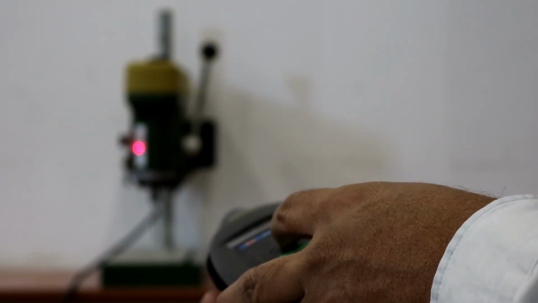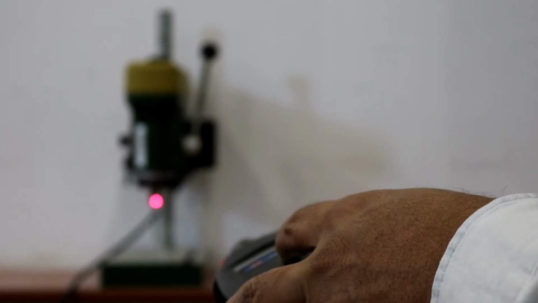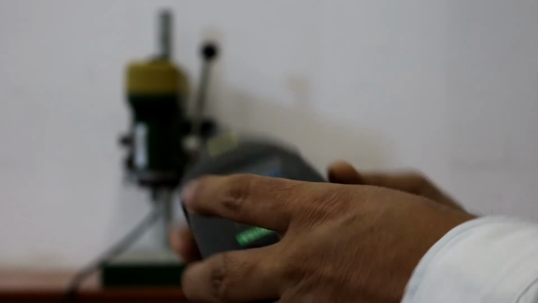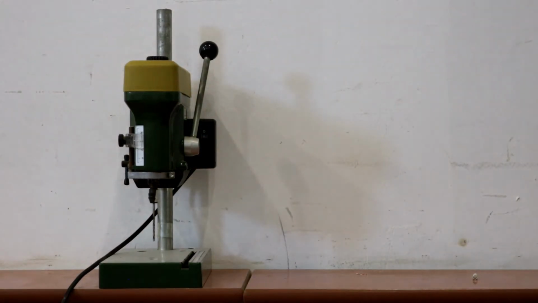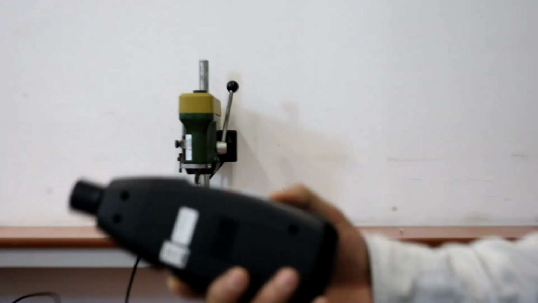So just use this button continuously. Now see the reading. The reading is 4864. So like this we have to take the measurement. We have to measure the rotating object by using the digital laser tachometer.